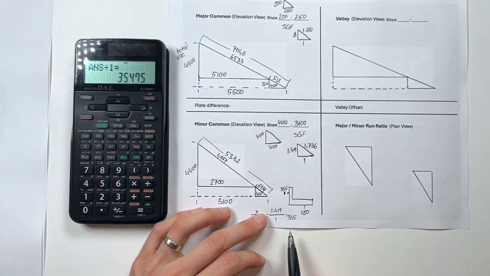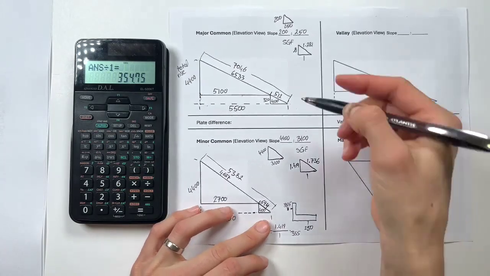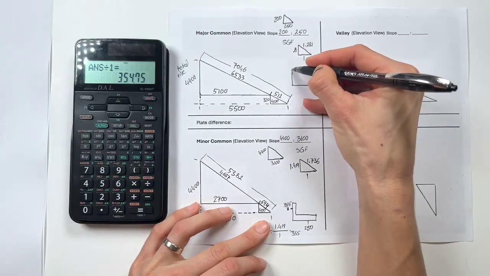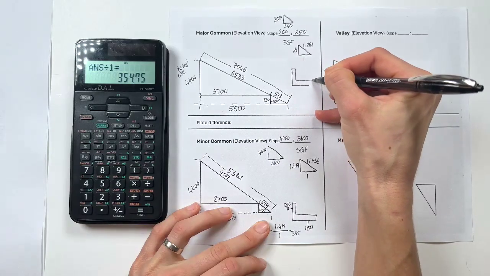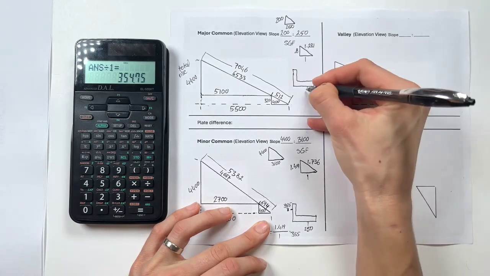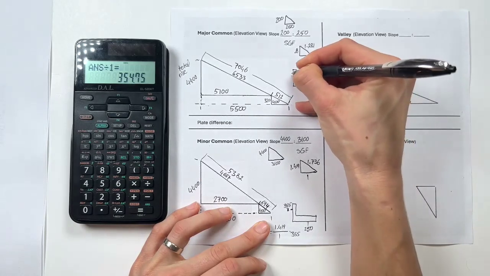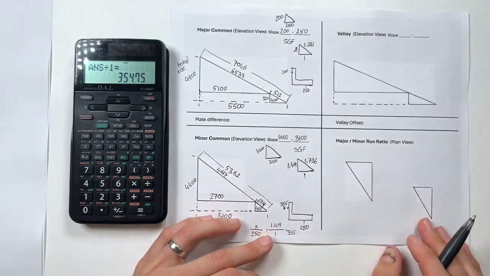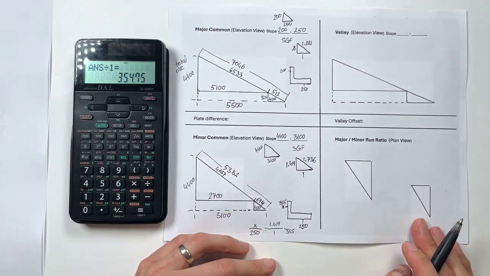So if you wanted to lay it out with a framing square, you would use 355 on the rise and 250 on the run. And just because we want to keep things even, we could draw in the same thing for our major rafter, major common, and we already know that slope was 200 to 250. But that way you already have it all taken care of.